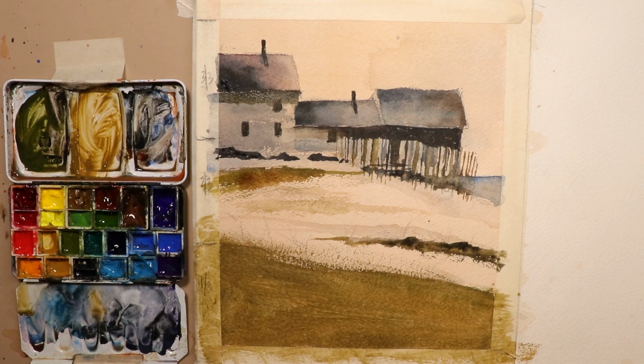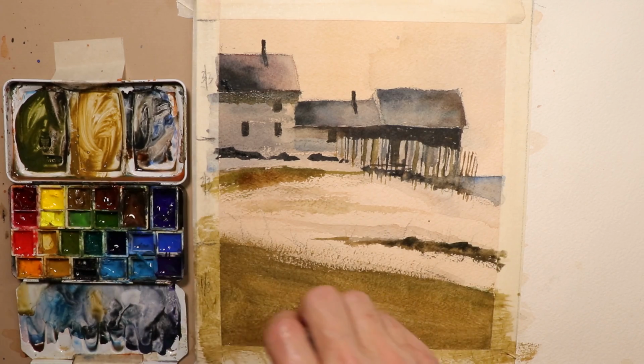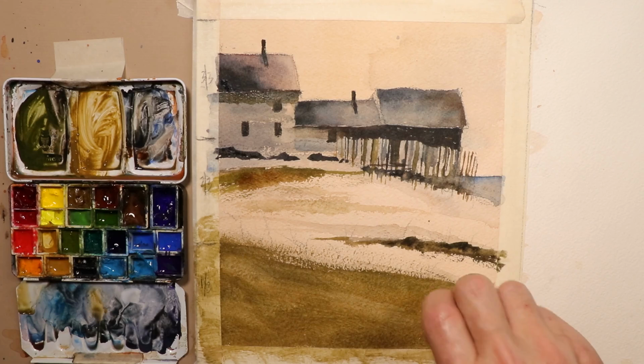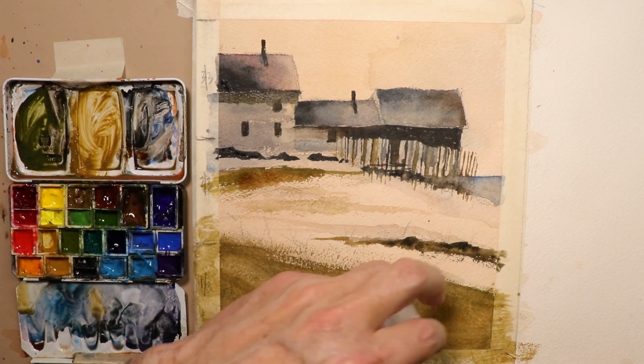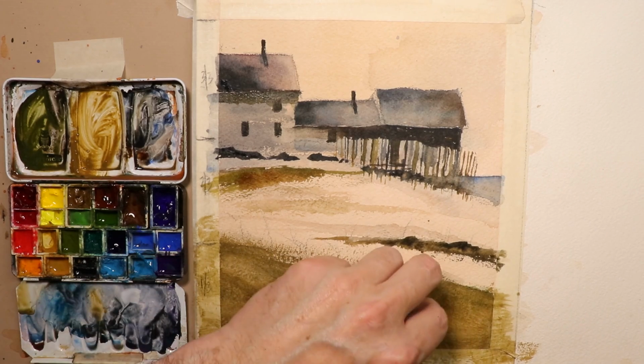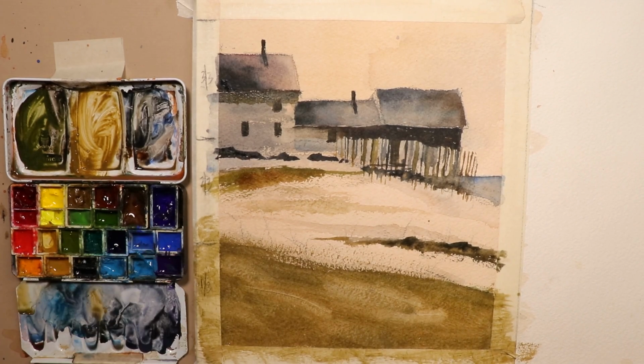Then you can go in and grab a little bit of paper towel, and you can do a couple of little passes here like this. Like that. Okay. Then a little more of those darks.